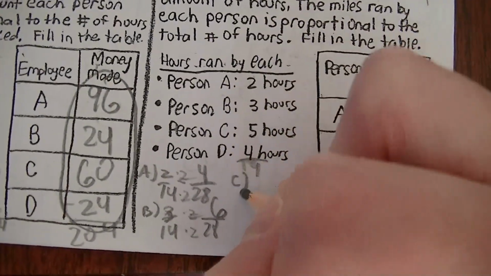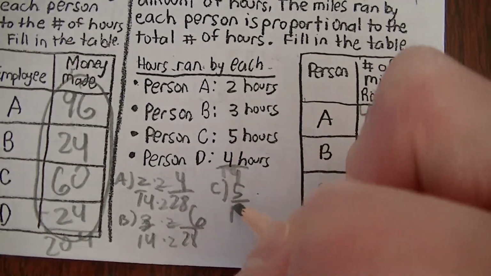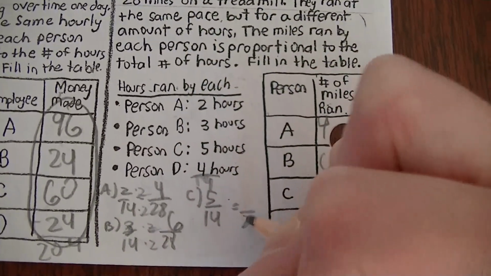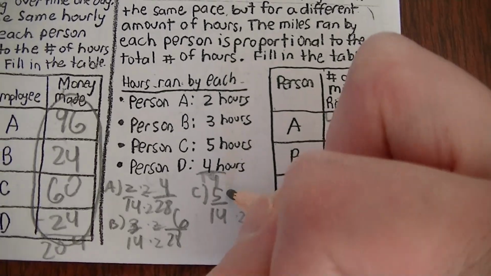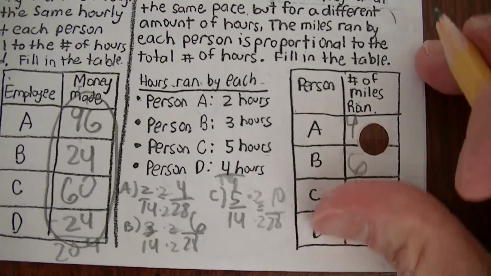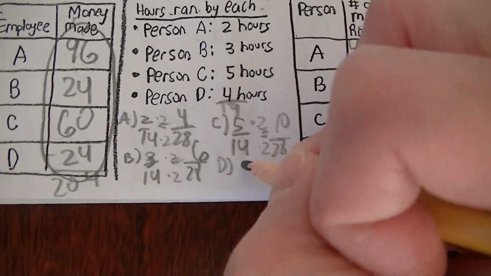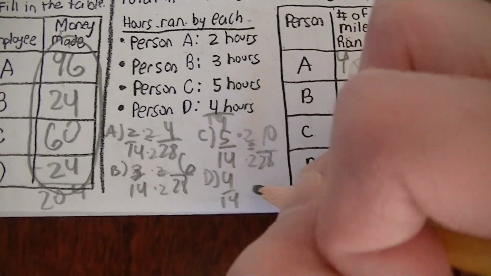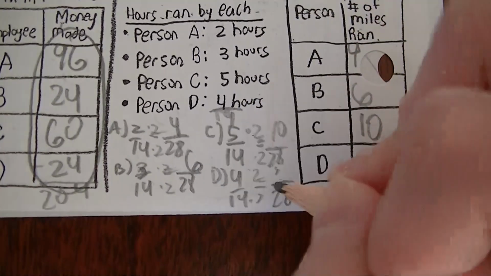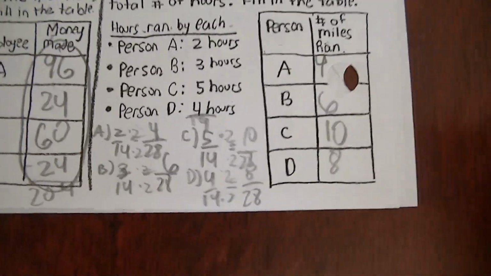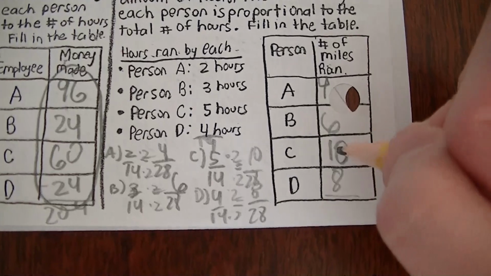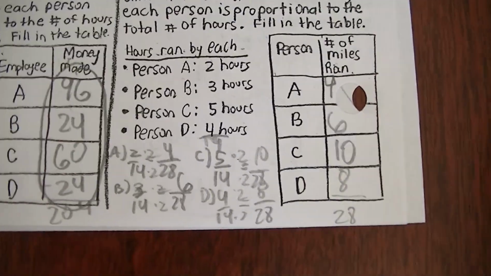Okay, person C, 5 hours out of the 14 total, and then the total miles ran, like it said up there, was 28. 14 times 2 equals 28, so 5 times 2 equals 10. So this person ran 10 miles, and person D was 4 out of the 14 total, and then times 2, that's 8. Okay, to make sure we're correct, we know that this has to equal 28 miles total. Yep, we're correct.